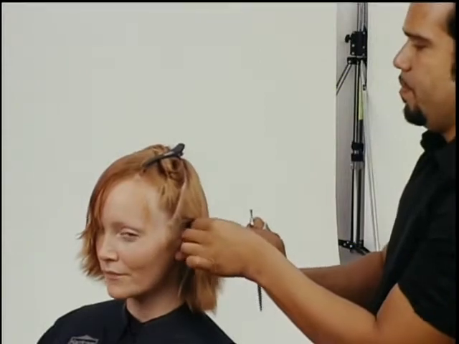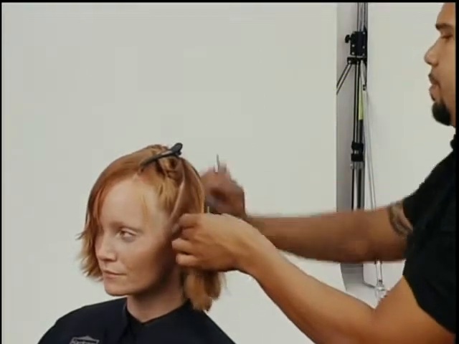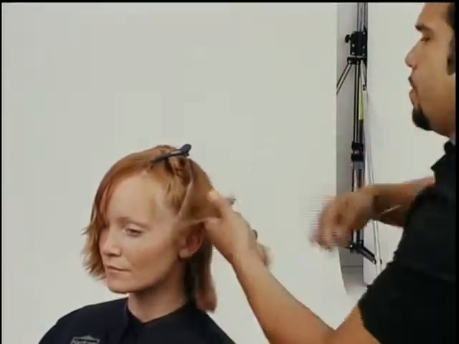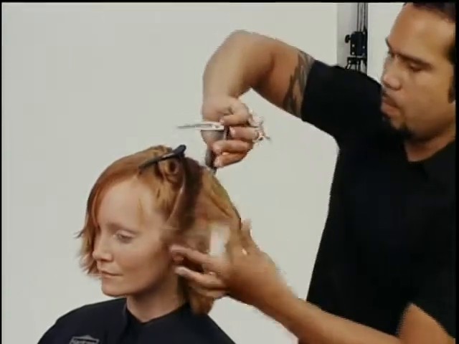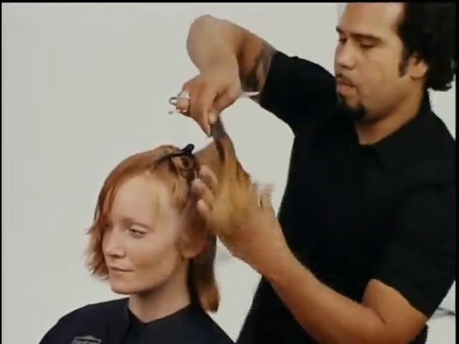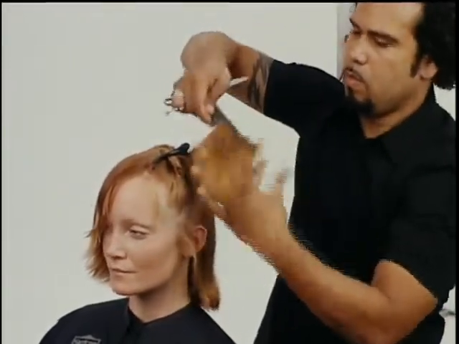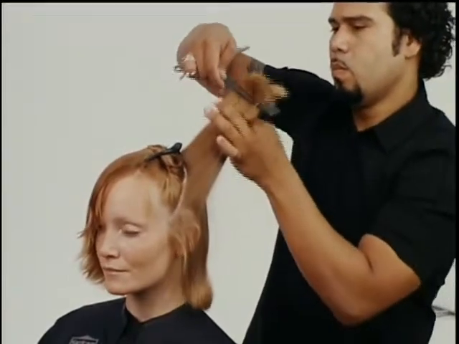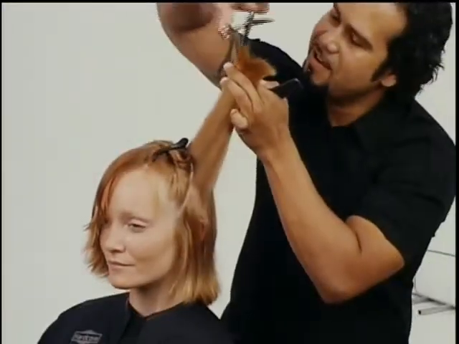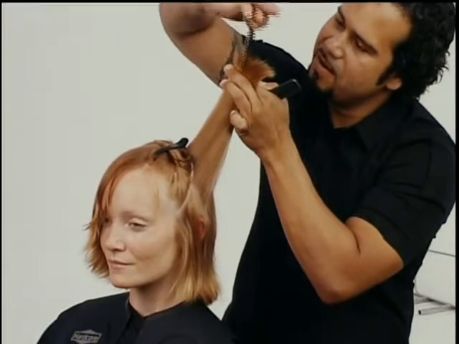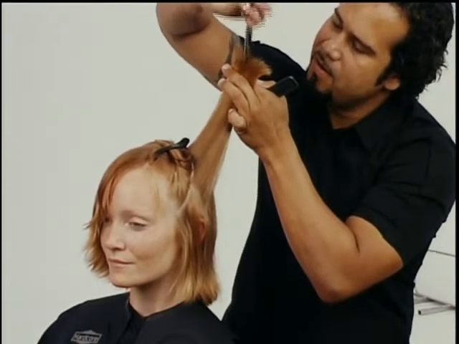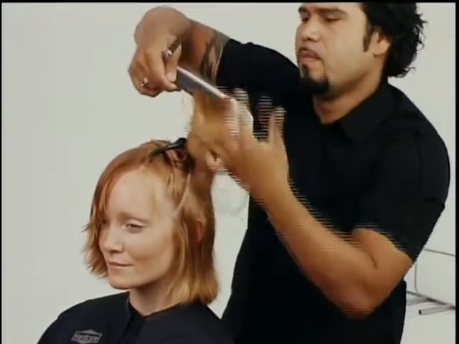Working in front of the radial partings, pivoting radial sections are continued. The over-direction of these sections is determined by hair density. In this case, the hair is over-directed back to a stationary guideline behind the ear. Point cut to follow the guide.